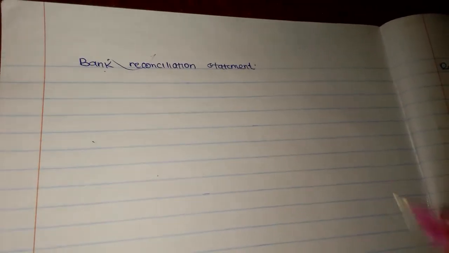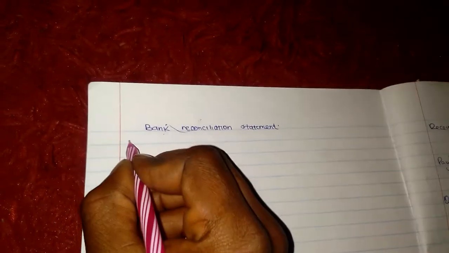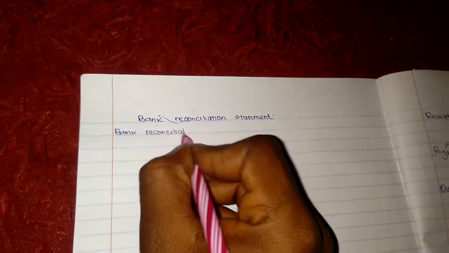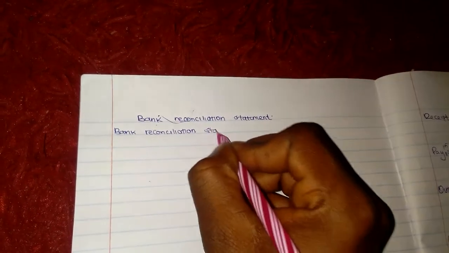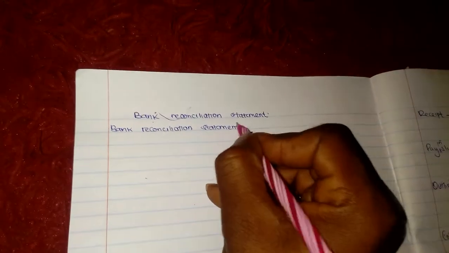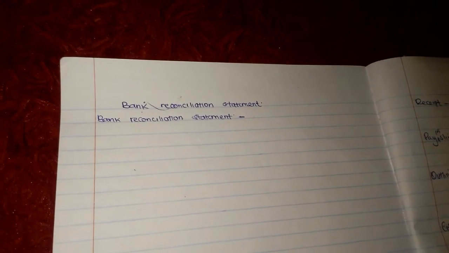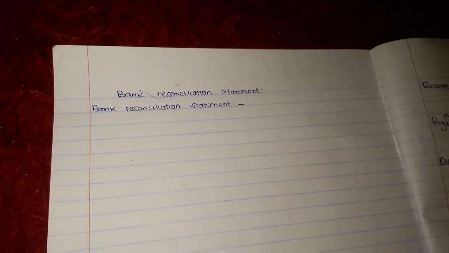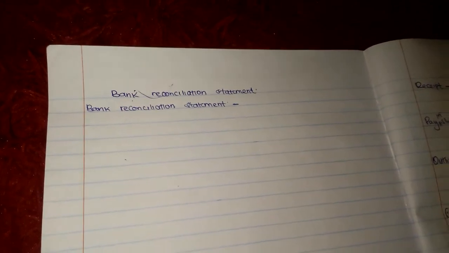At this point we are going to define some key terms. First of all, let's start with bank reconciliation statement. So what is a bank reconciliation statement? Remember, it is a statement prepared to link the bank balance in the cash book with the balance shown in the bank account. That link, okay, that link.